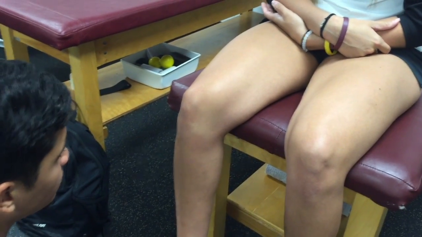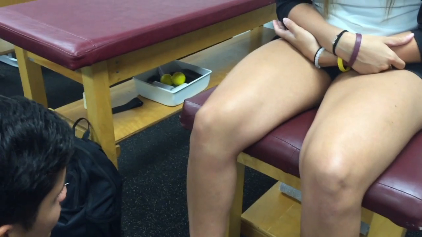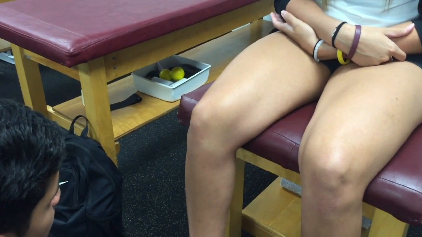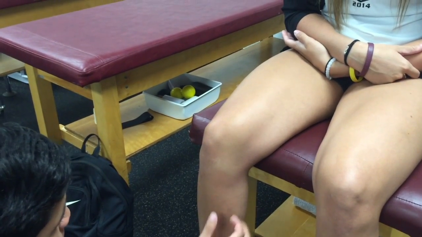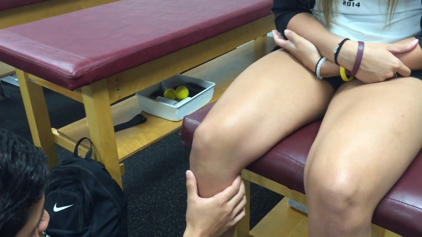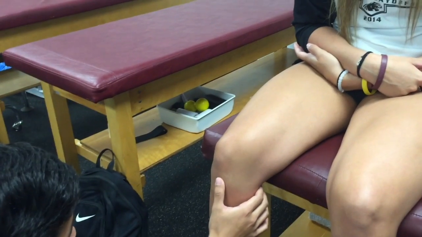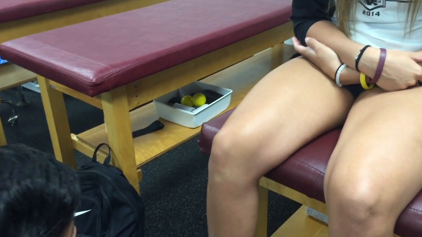Next, we have the medial collateral ligament. This is a broad fan-like band that connects the epicondyle to the tibia. The medial meniscus is also connected to the MCL. The ligament itself is not distinctly palpable unless symptomatic.